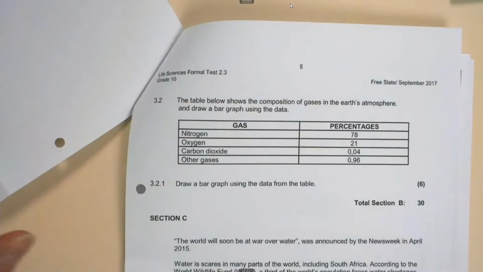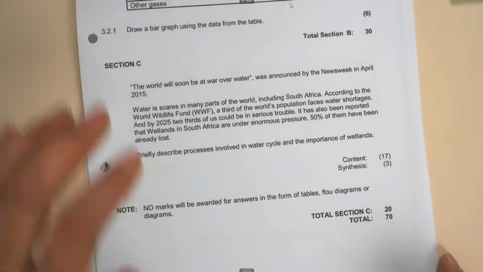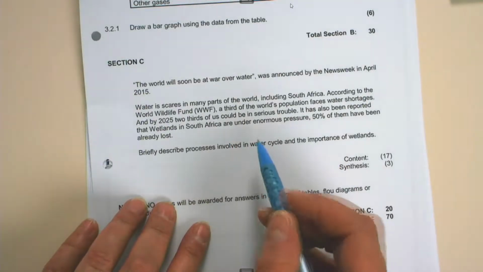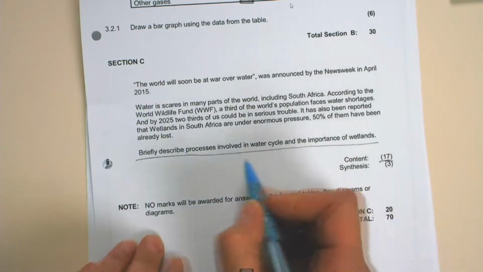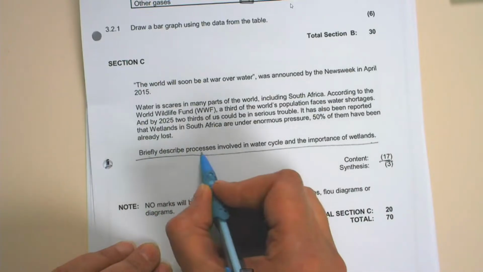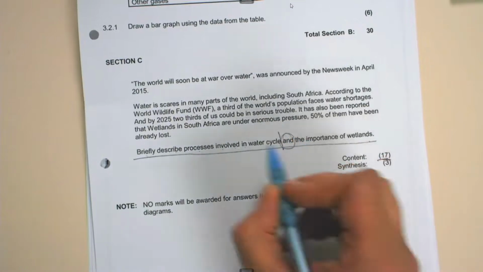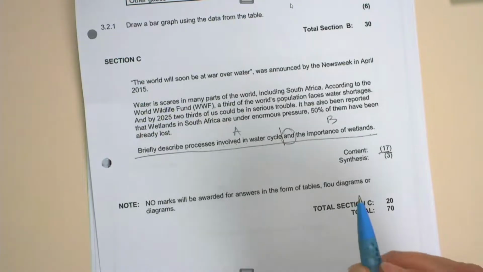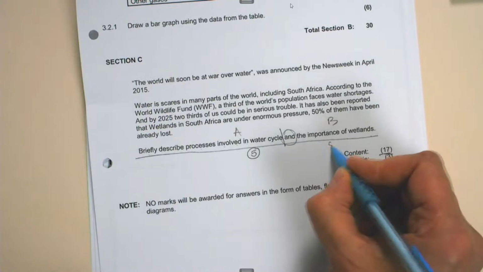Okay, ladies and gents, if you can't find papers without the essay question, just look at the essay question if it's relevant, because look here, this one is 17 marks. And the question is divided into 2 sections: briefly describe the processes involved in the water cycle and the importance. So we have an A section and a B section. Let's say, for instance, this one will count 5 marks and that one can count 8 marks.